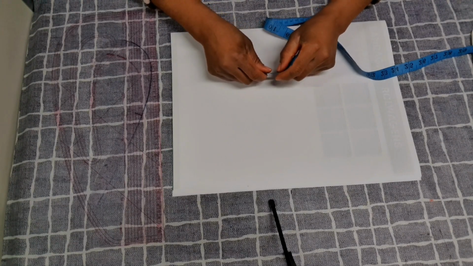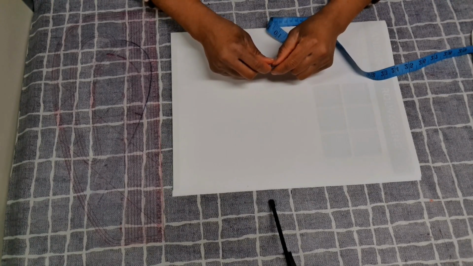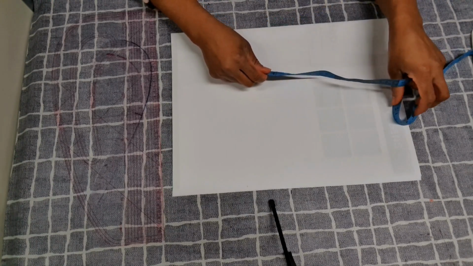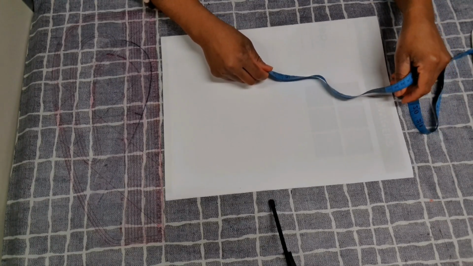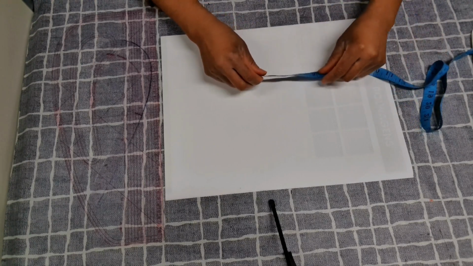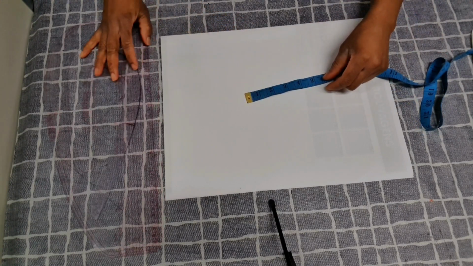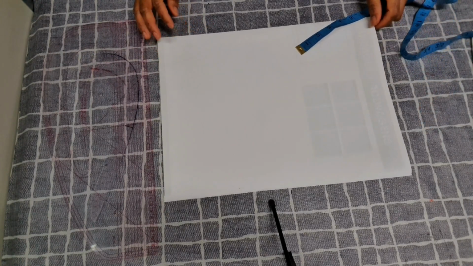So guys, today's tutorial is to draft a basic sleeve. I want us to learn how to draft a basic sleeve because every style originates from the basic sleeve. So we want to know how to draft our sleeve so that we can achieve other styles. So guys, without wasting time, let's get started.